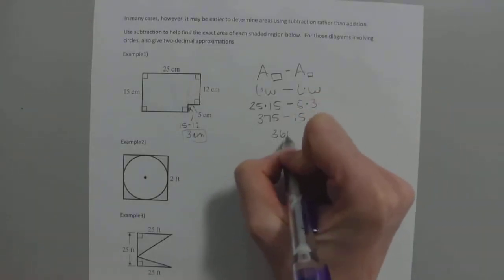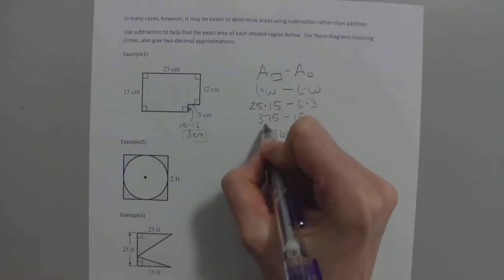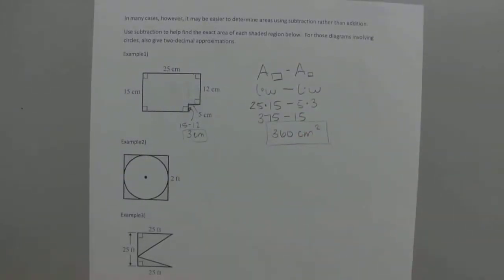So do you get 375 when you multiply and get the big area? Does that look right? And then 15. So I got a total area of 360 centimeters squared. Does that look right for those that are doing it on their calculator? Okay. Did you have to do it that way?